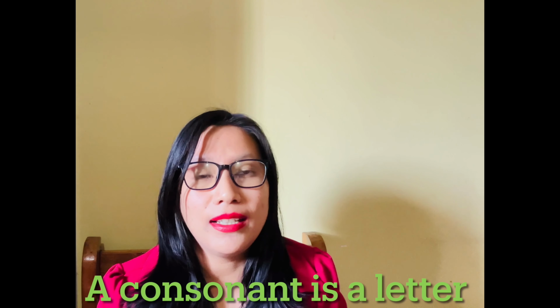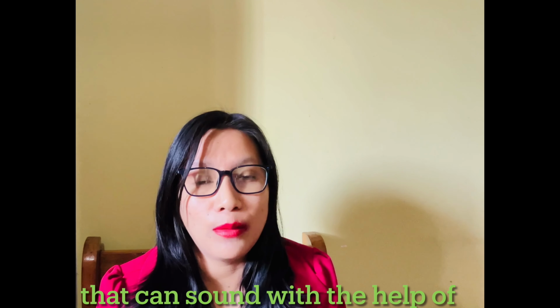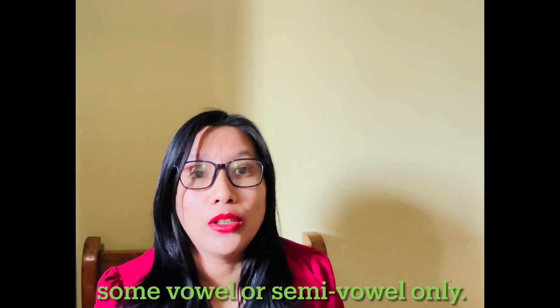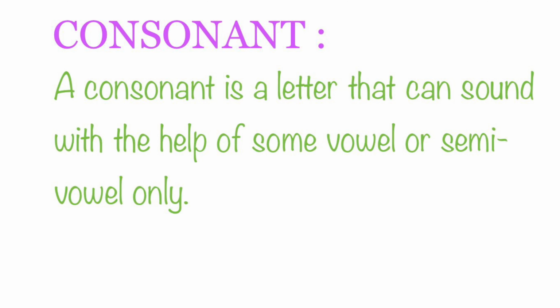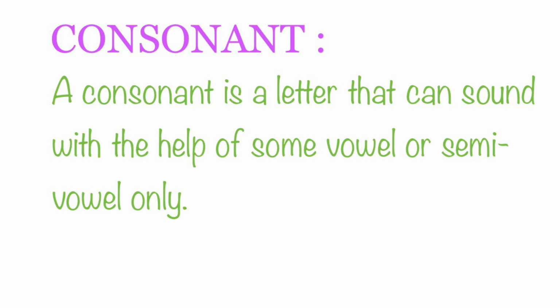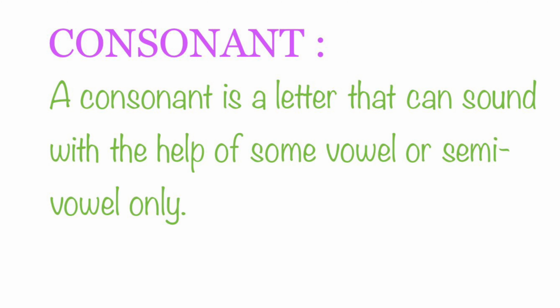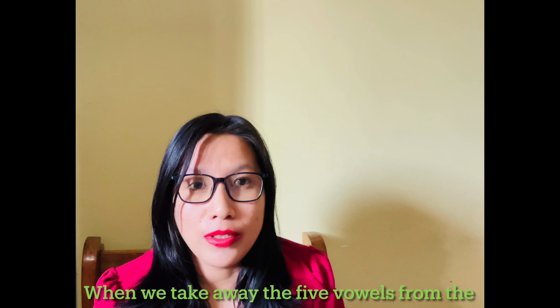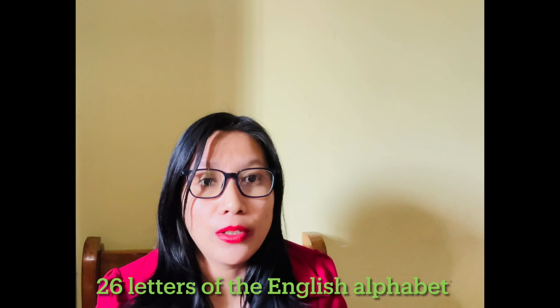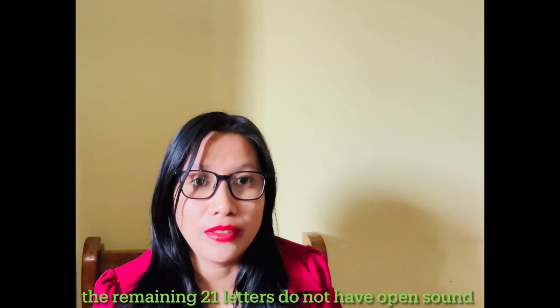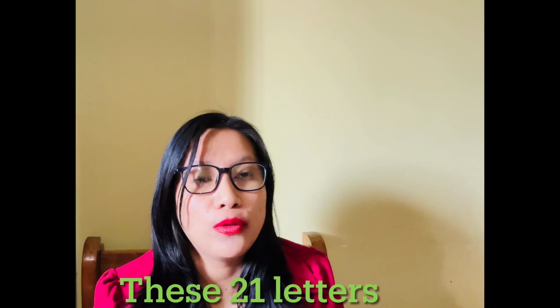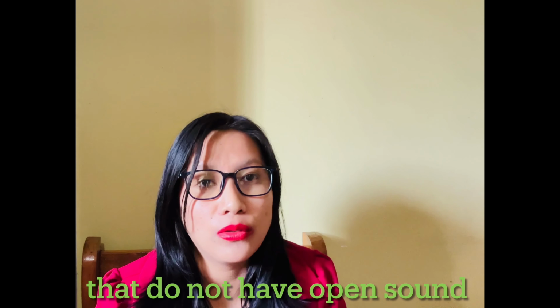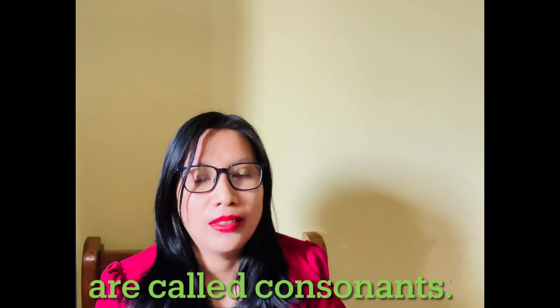So what is a consonant? A consonant is a letter that can sound with the help of some vowel or semi-vowel only. When we take away the 5 vowels from the 26 letters of the English alphabet, the remaining 21 letters do not have open sound. These 21 letters that do not have open sound are called consonants.